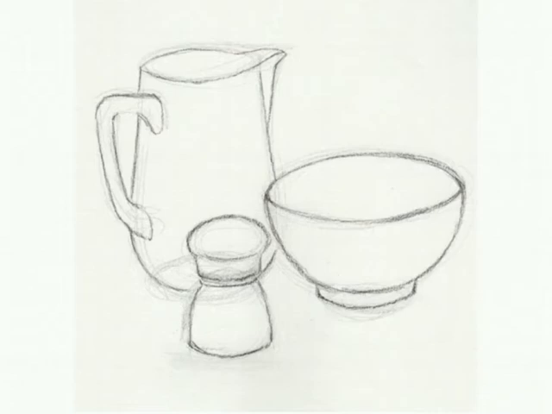Here is an example of a sketch. I can tell that the artist is situated at an angle and also above the objects. I can tell this is true because we can see into the forms.